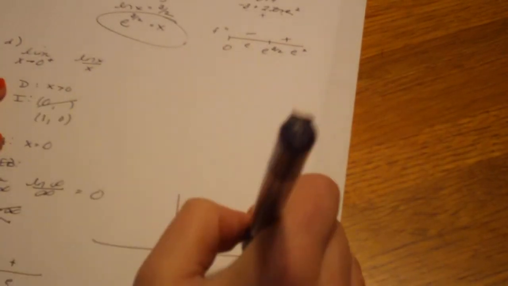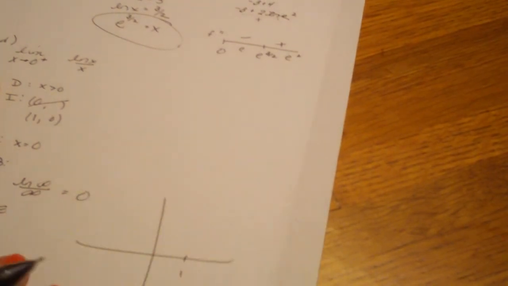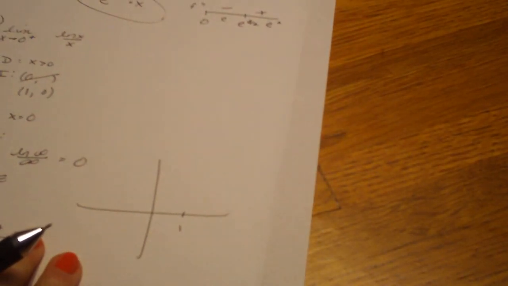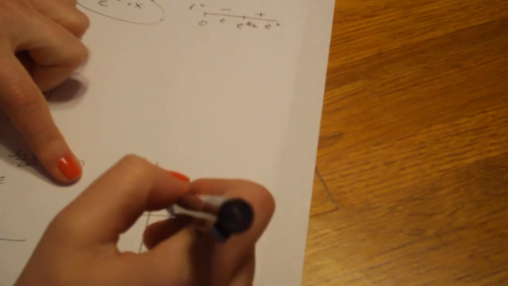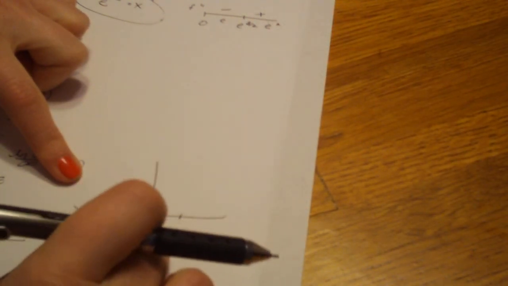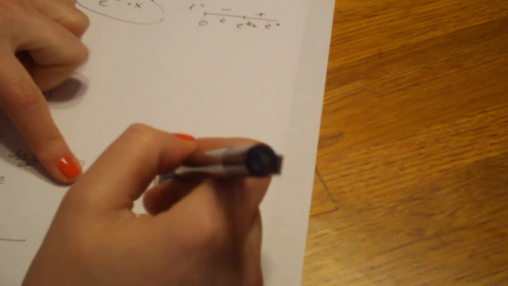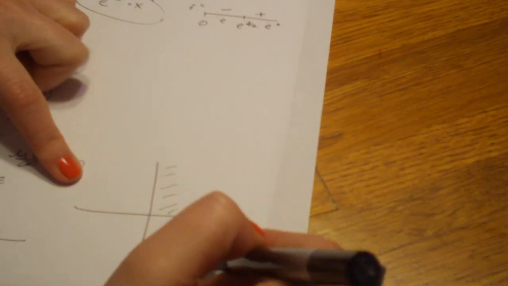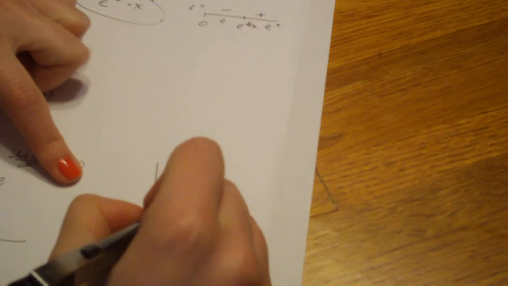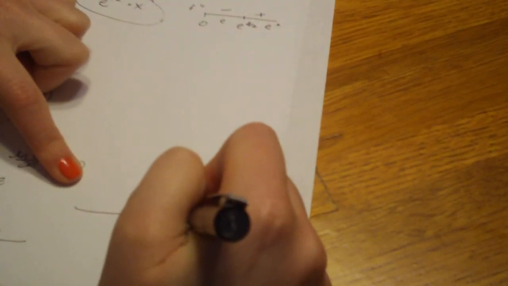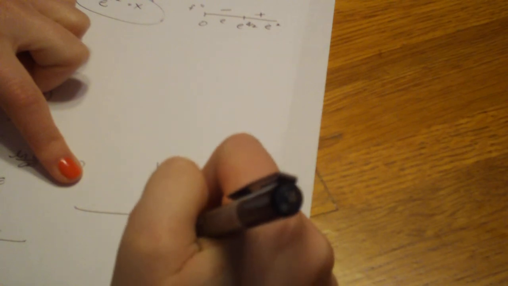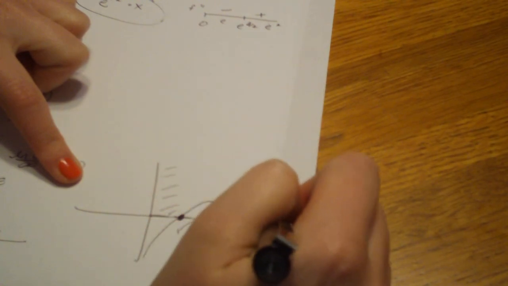When I get myself a little graph here, there's 1. My shading, when x is less than 1, my graph is down here. So I'm shading the Badlands. When x is greater than 1, my graph is positive. And then I have a horizontal asymptote at 0 as I go to positive infinity. My graph with my intercept, I'm going to go up, bump it, and come back down.